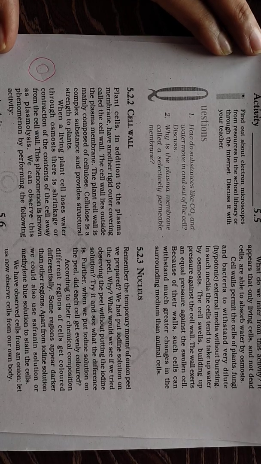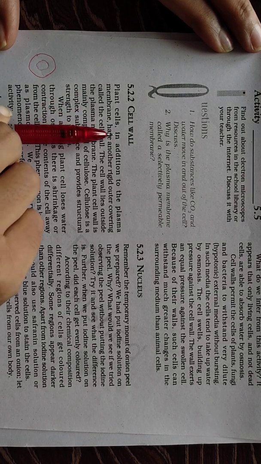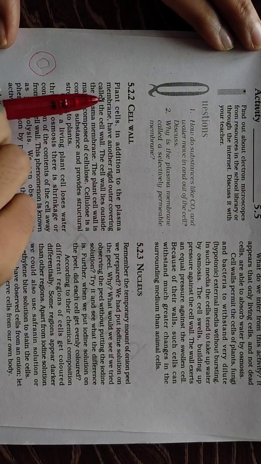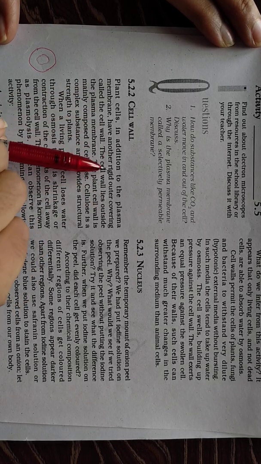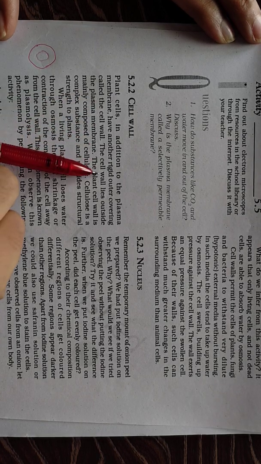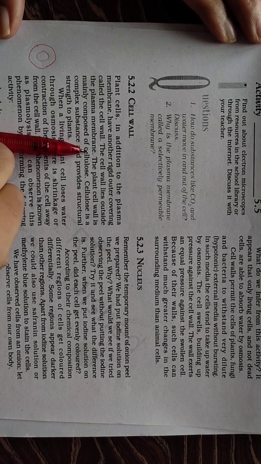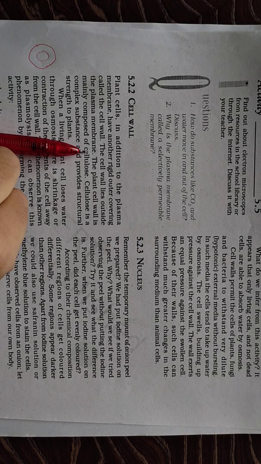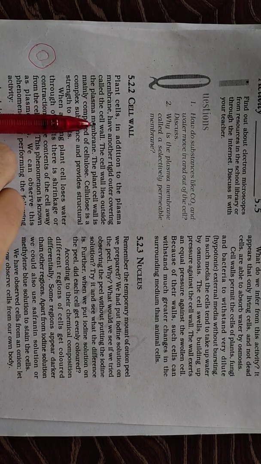Hello students, after seeing the plasma membrane, today we are going to talk about the cell wall. So, a plant cell, in addition to the plasma membrane, has another rigid outer covering called the cell wall, and the cell wall lies outside the plasma membrane. It means outside the plasma membrane there is one more covering layer, which is rigid in touch, and that is considered the cell wall.